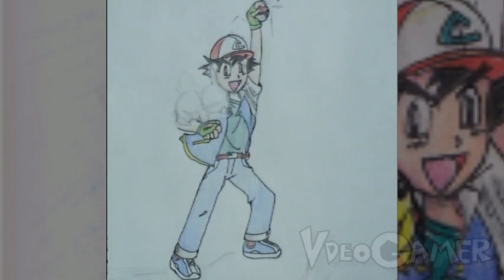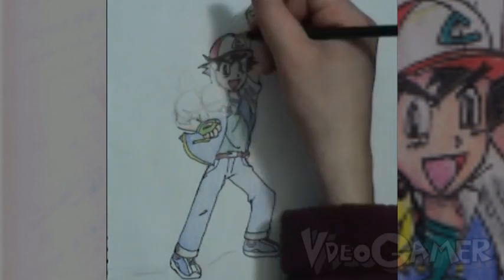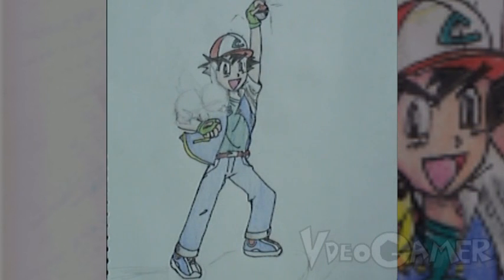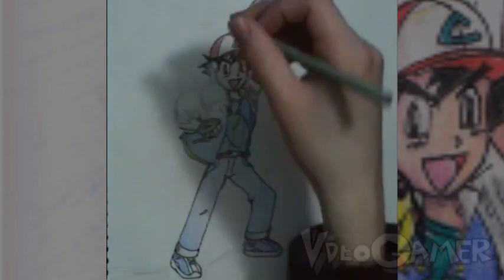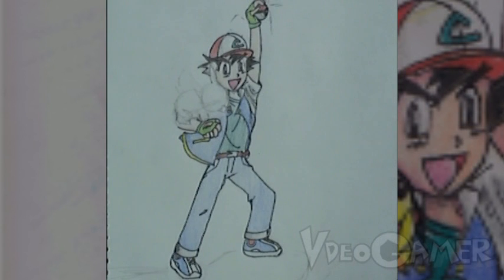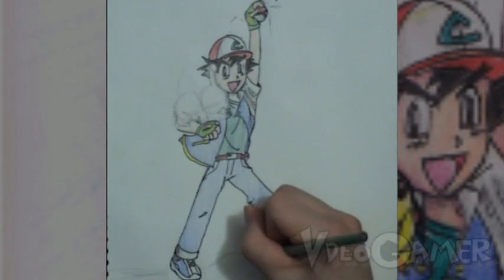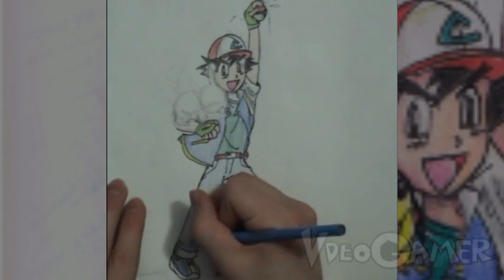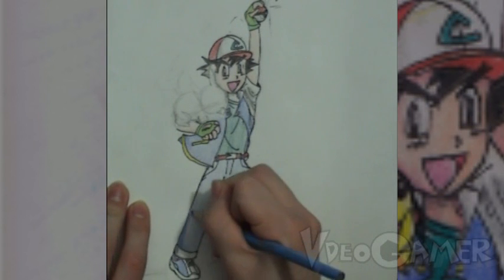But wherever Pikachu happens to be on Ash, don't color in anything there. Don't outline it. Don't color it, don't do anything to that space, because if you do, then you will not have a very easy time drawing Pikachu in on the drawing.